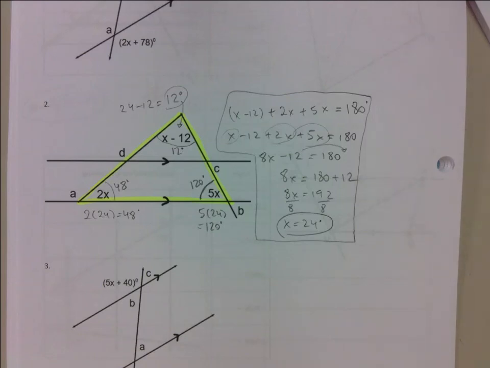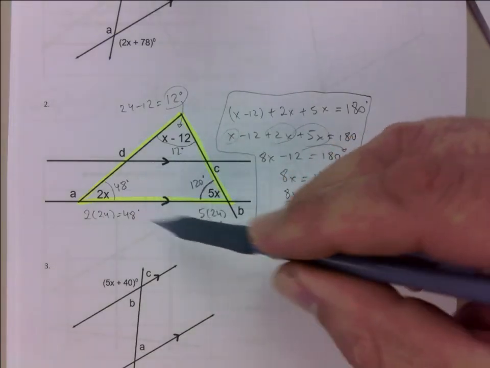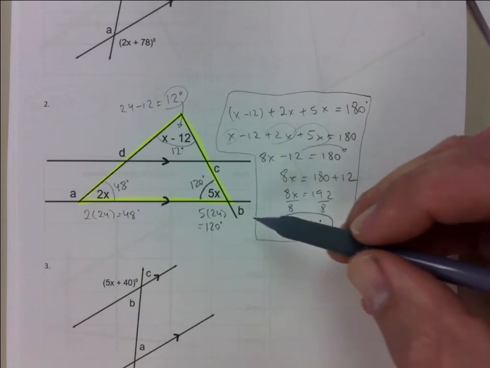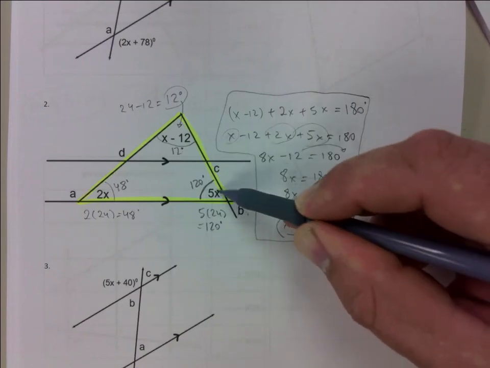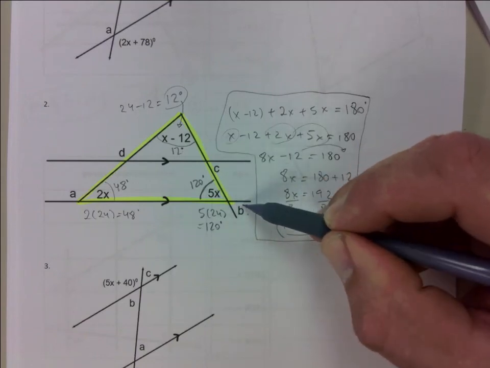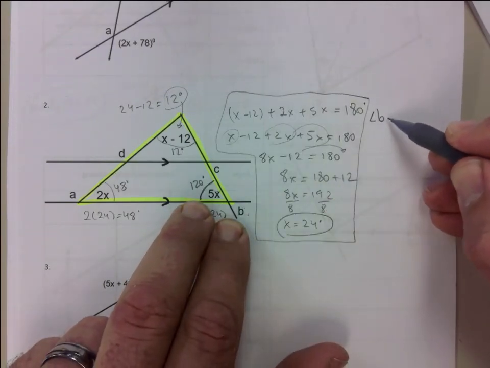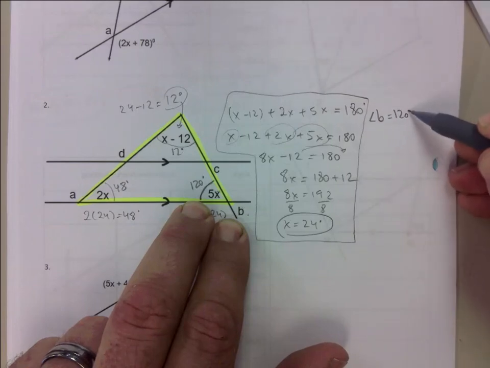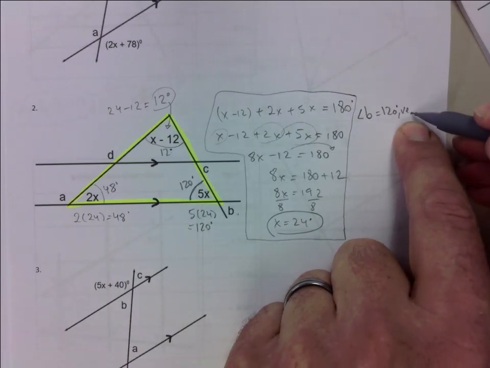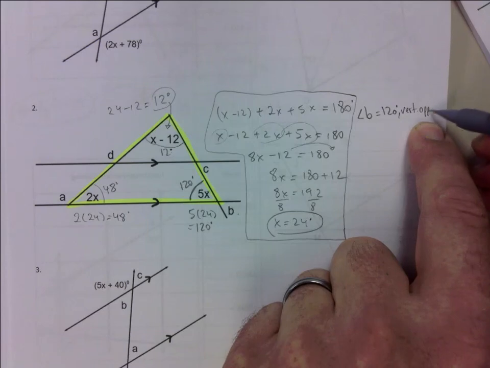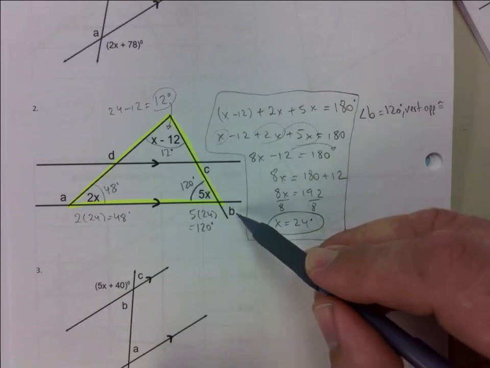All right, and now I'm going to use the angles I have to figure out the rest. So for example, if you wanted angle B, what property could you use in this particular case? Vertically opposite, right? They're always exactly the same. So I'm going to go over here. Angle B is 120. Vertically opposite angles are congruent. Okay? So I've got B taken care of.